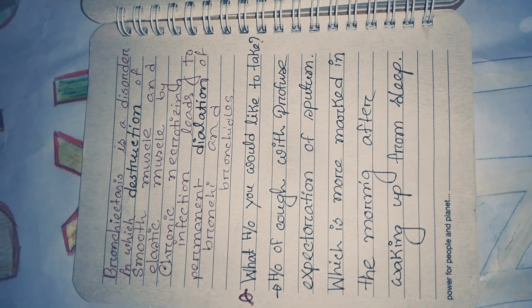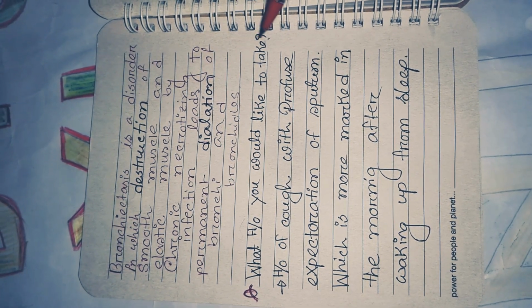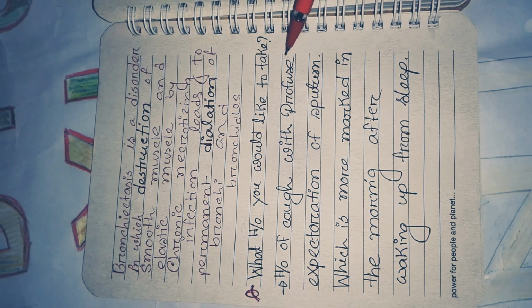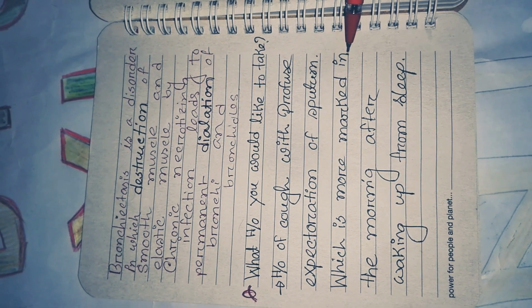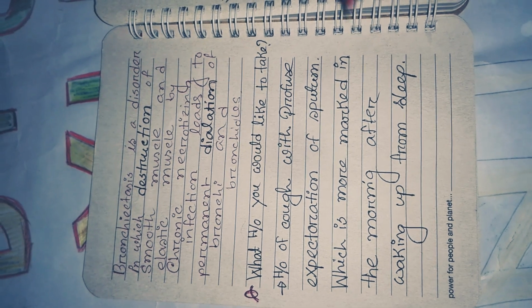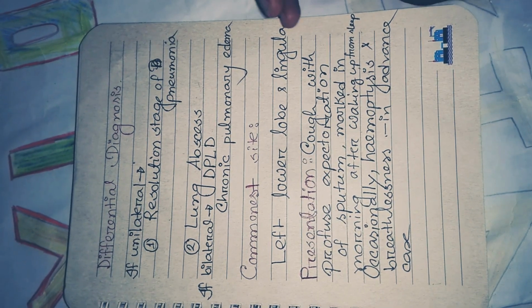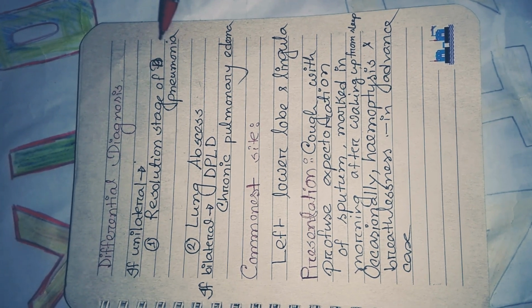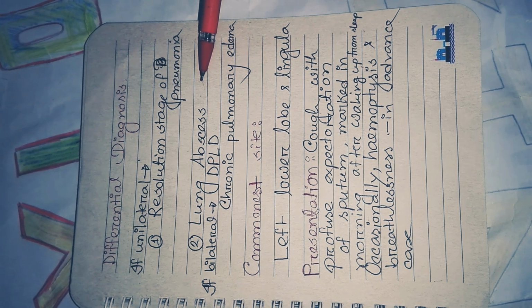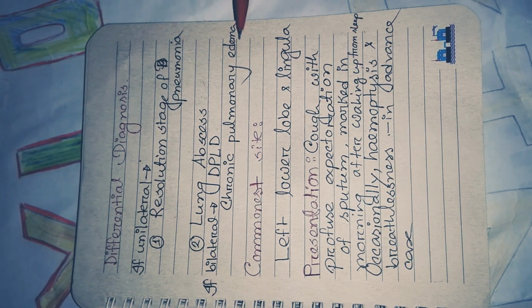Now, what history would you like to take from a bronchiectasis patient? History of cough with profuse expectoration of sputum, which is more marked in the morning after waking up from sleep. Now we know what is the differential diagnosis of bronchiectasis. If unilateral: resolution stage of pneumonia, lung abscess. If bilateral: diffuse parenchymal lung disease, chronic pulmonary edema.